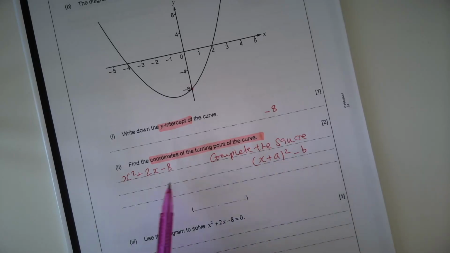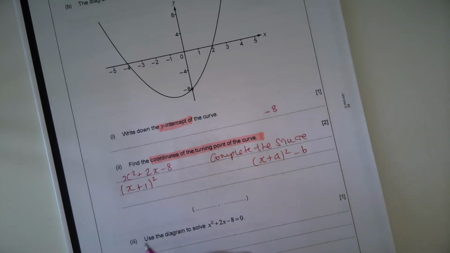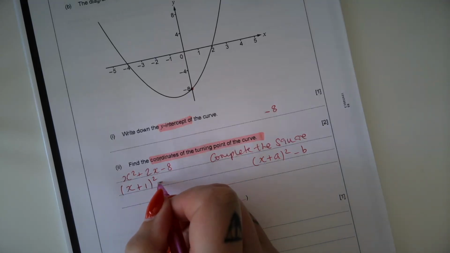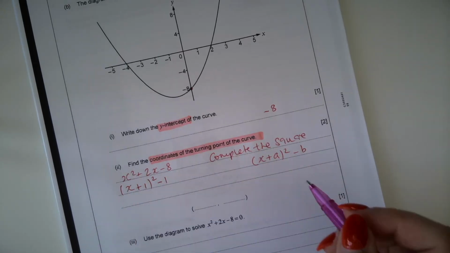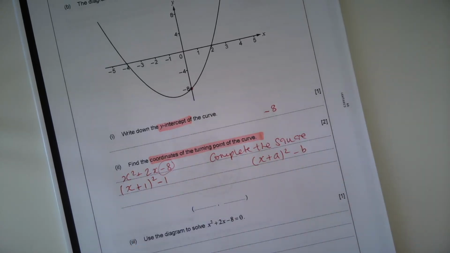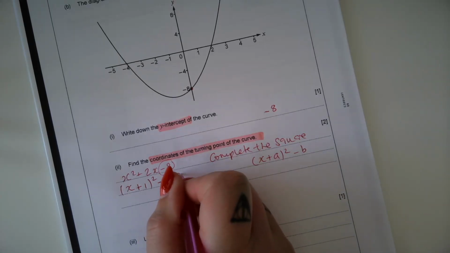So the a is half of the x coefficient. So inside this squared bracket, I'm going to have (x plus 1) all squared, because the a is always half of the coefficient of the x. Half of +2 is +1. I then need to square that value, because this is what completes the square, and subtract it. So 1 squared is 1, so I need to subtract 1. But I've also got to remember about this subtract 8 that's part of the equation. I've got to balance everything out.